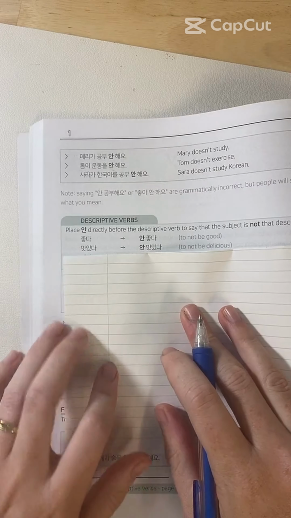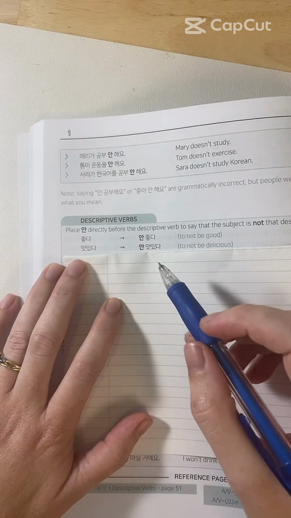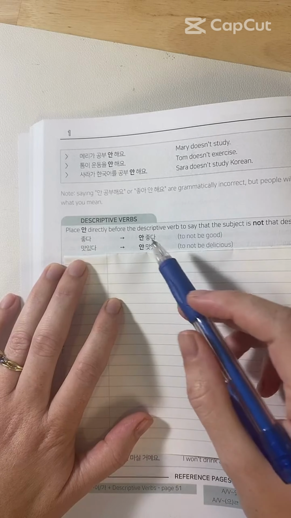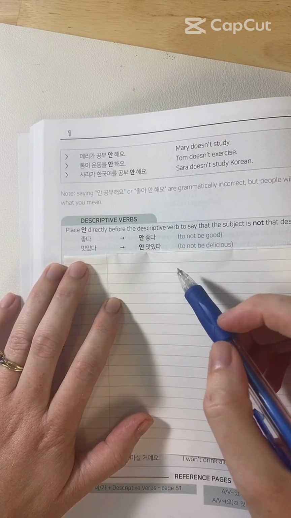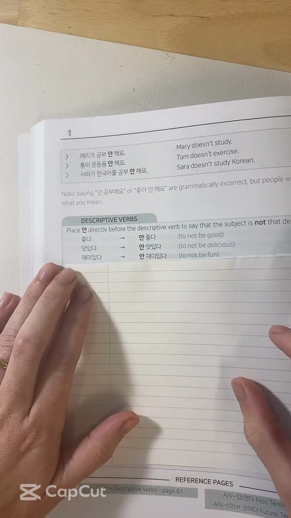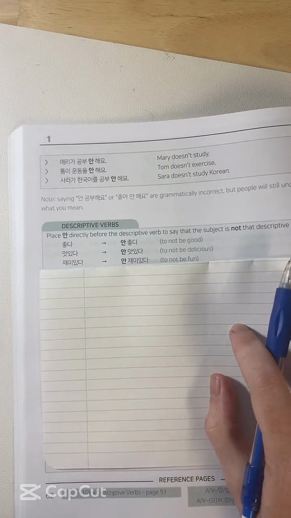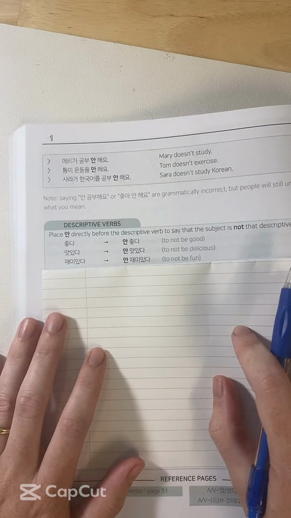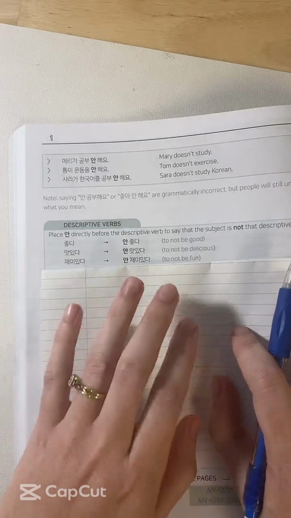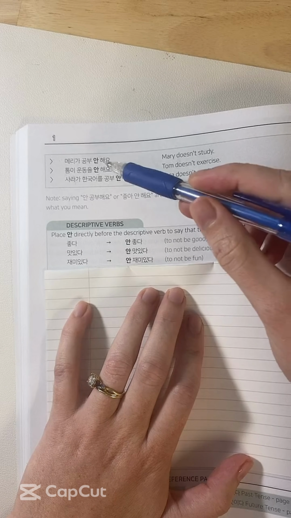맛있다 is to be delicious. So if you want to say something is not delicious, 안 맛있어요. 안 맛있다 is the dictionary form, and in casual polite language, 안 맛있어요. It's not delicious. 재미있다 becomes 안 재미있다. It's not fun. 안 재미있어요. Now notice how these are a little different from up here.